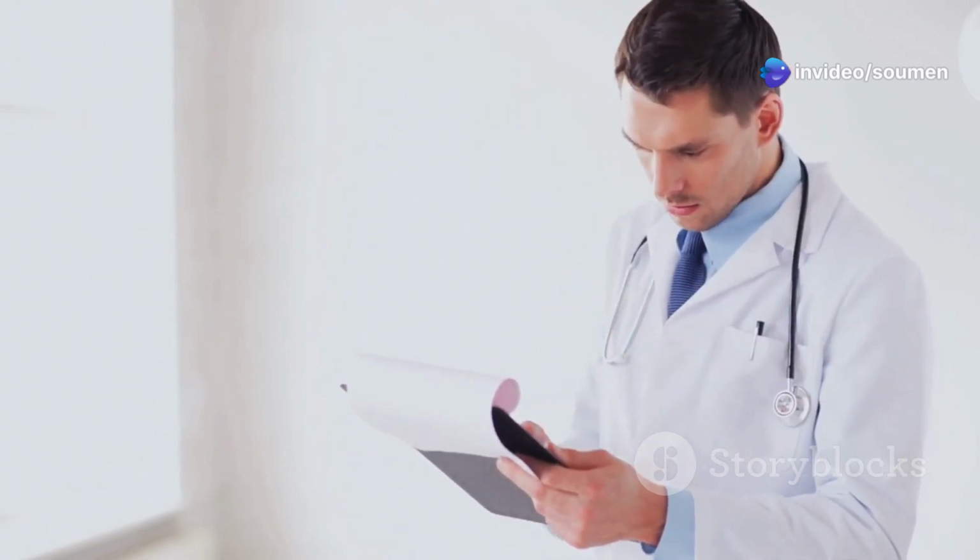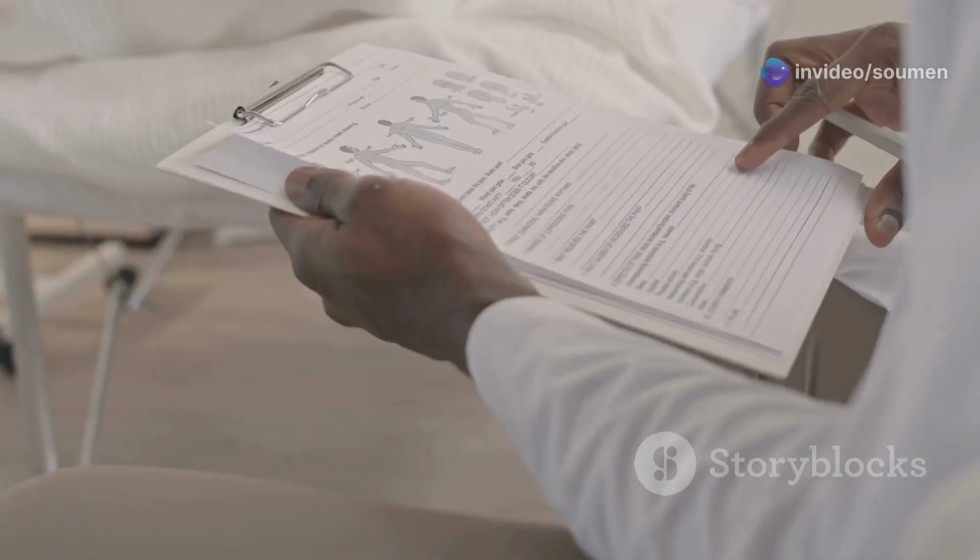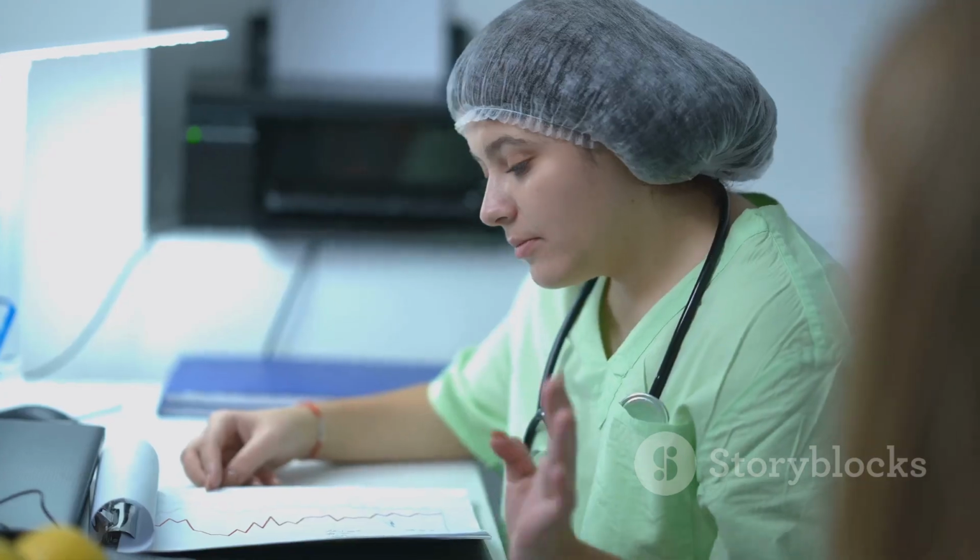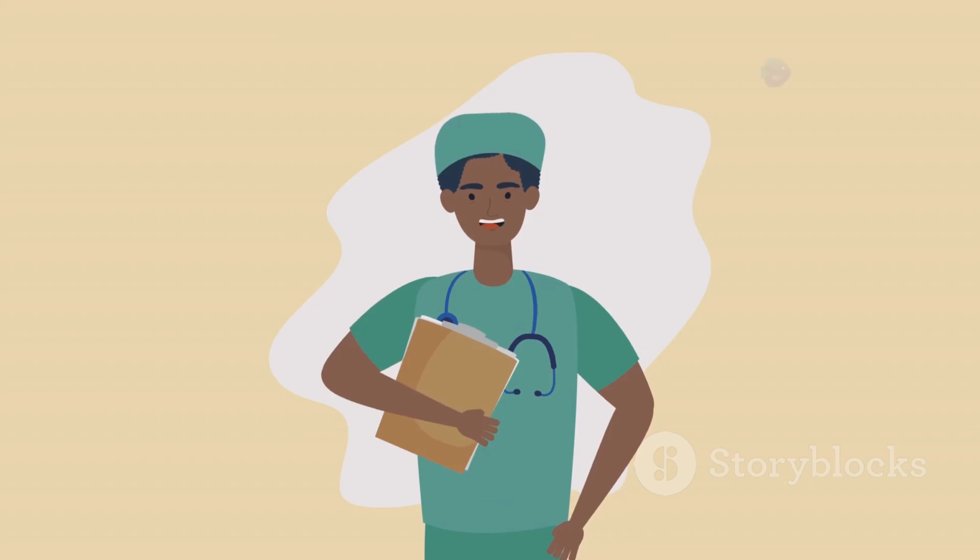The completeness check ensures we haven't missed anything. Have all required fields been filled? Are all necessary documents attached? It's like going through a checklist before locking up for the night.